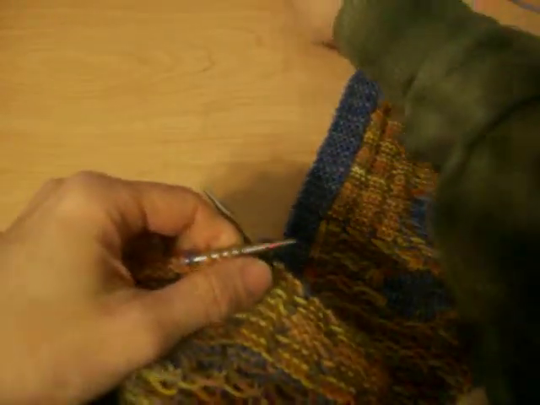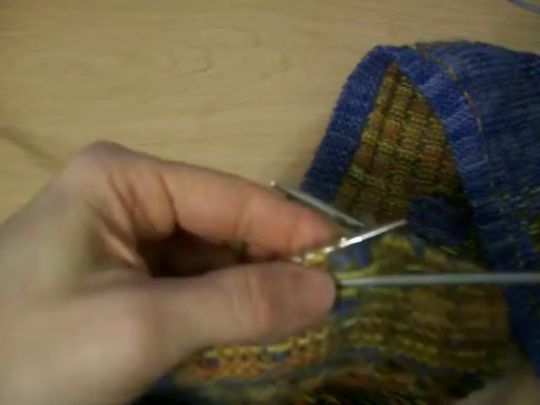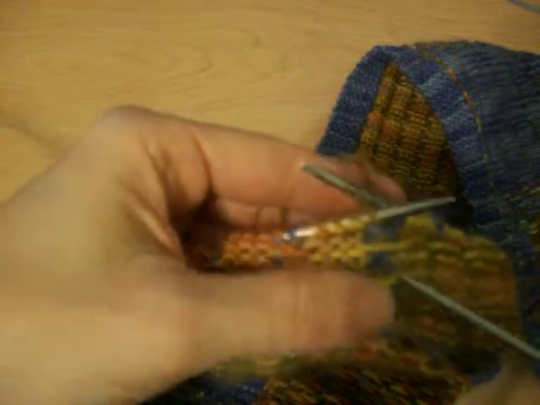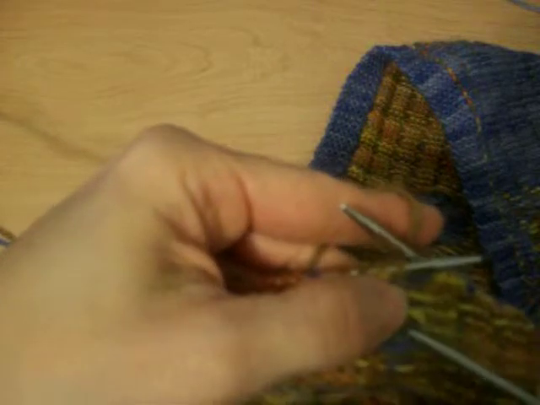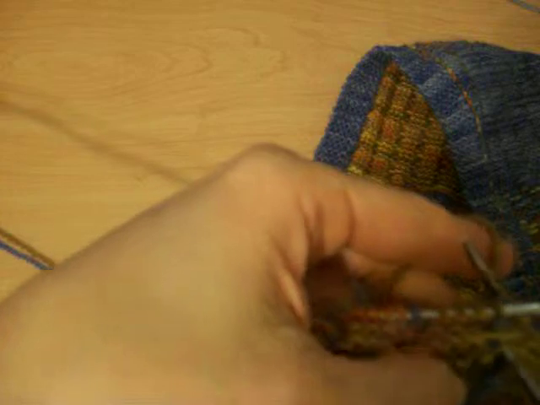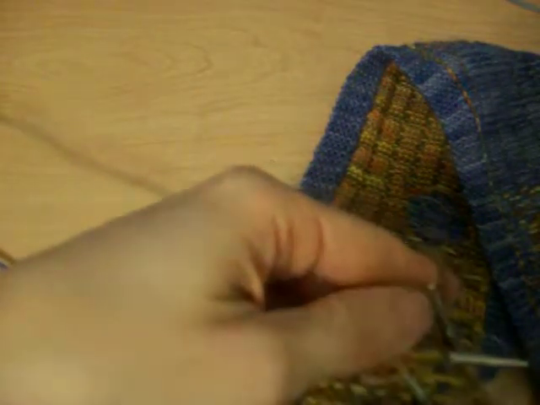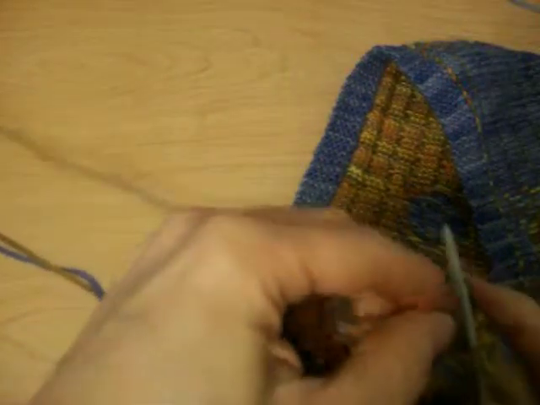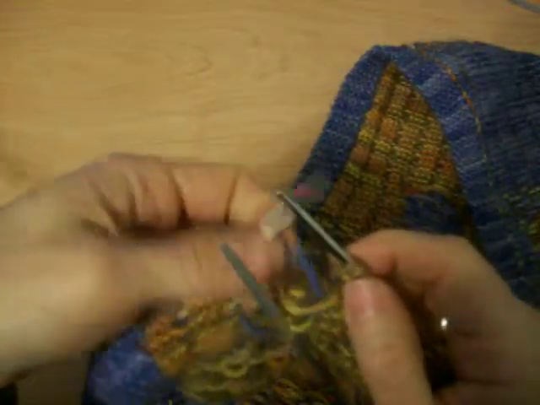Actually, I'm going to get my cable needle here, or double pointed needle, and pick up the stitches right above that float. Three and 4, because these floats are 4 stitches long. Okay. And then rip down.